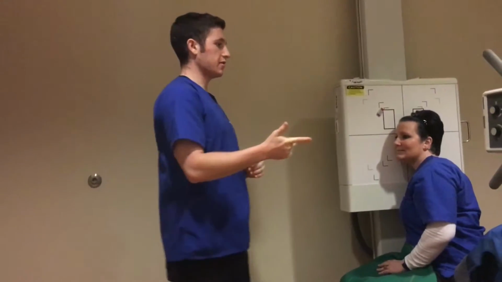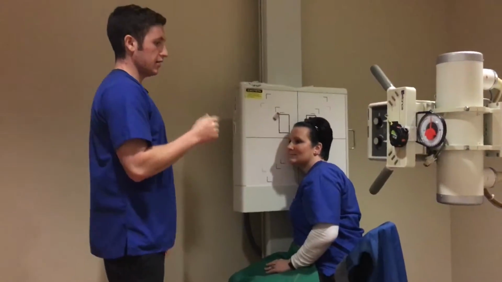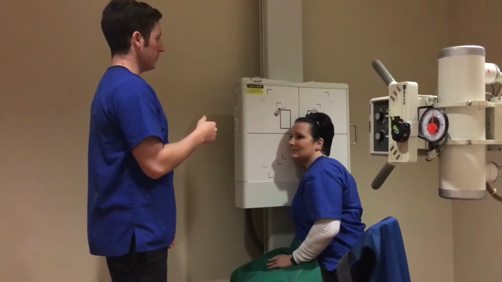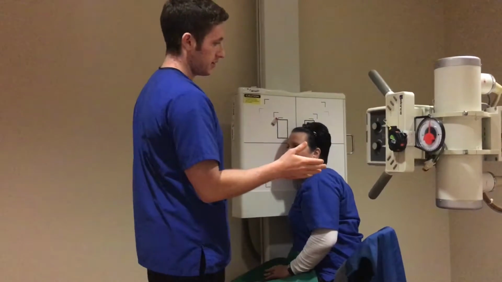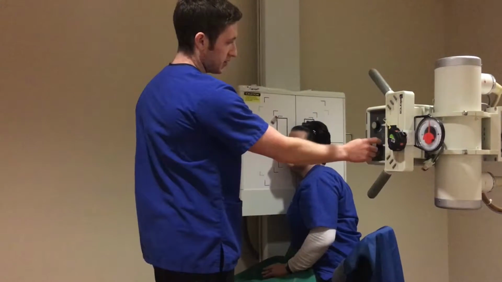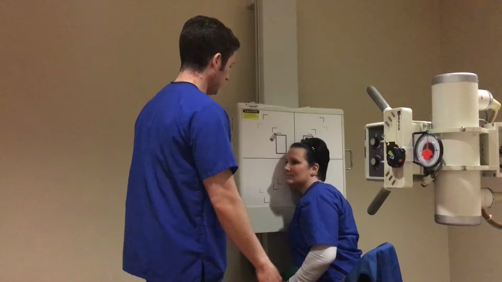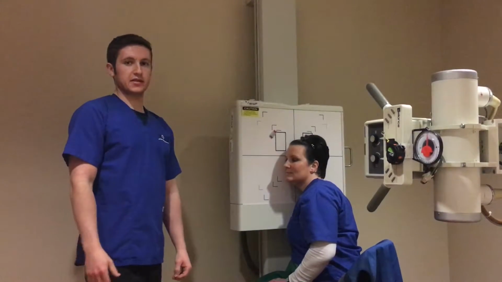I have my room set up here for the lateral skull projection. I have a 40-inch SID with a 10x12 crosswise cassette. I'm in transverse detent. I've collimated to a 10x12 here. Ready to position my patient now.